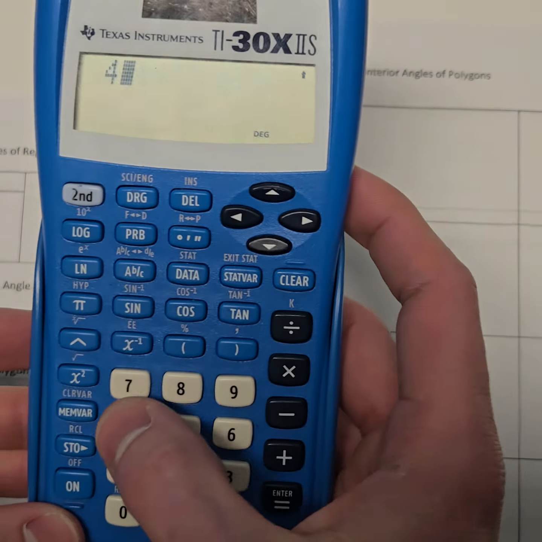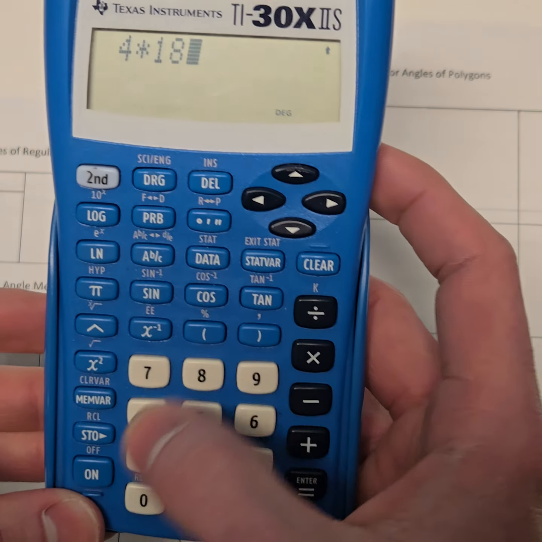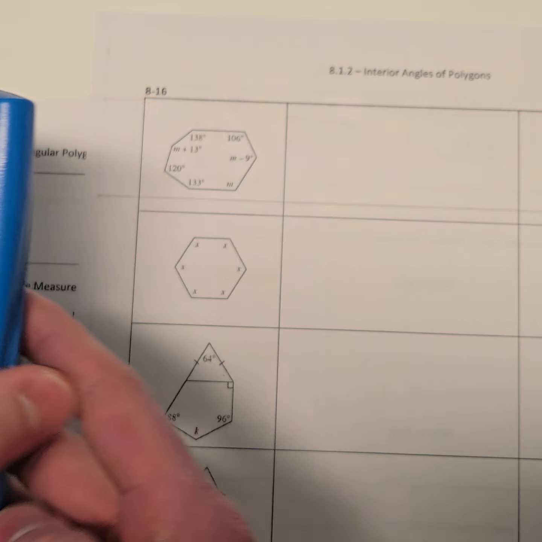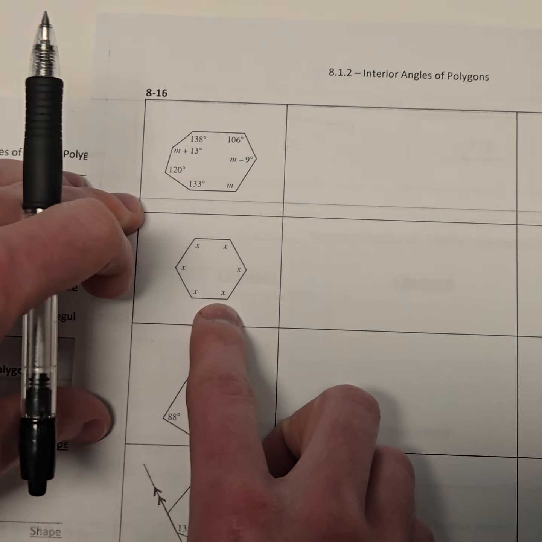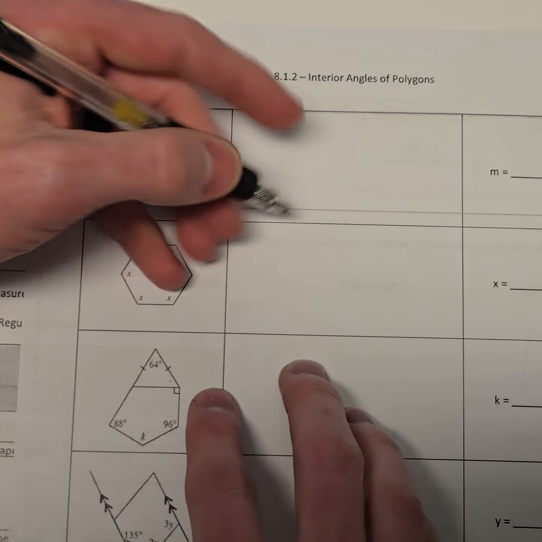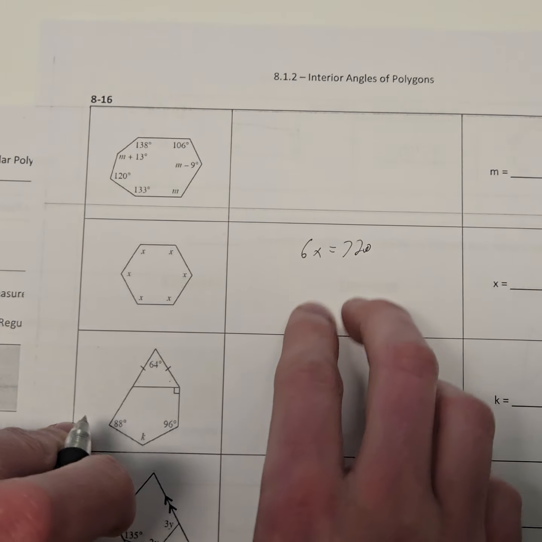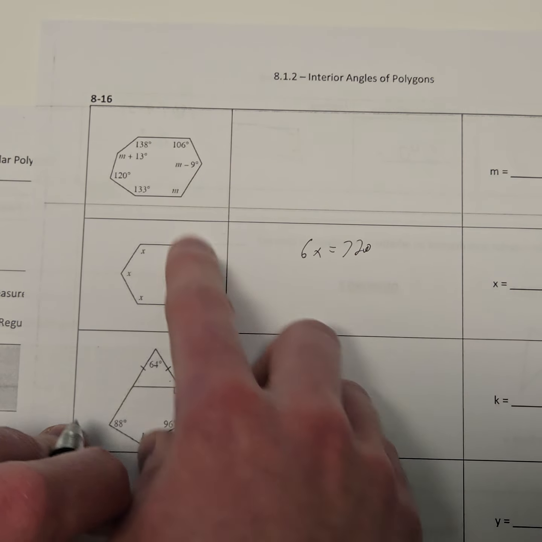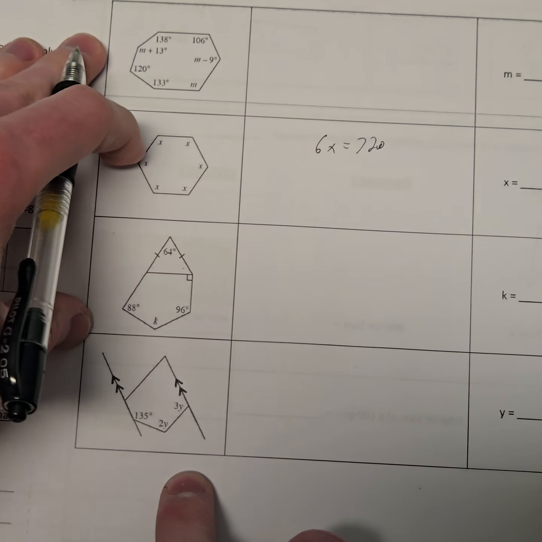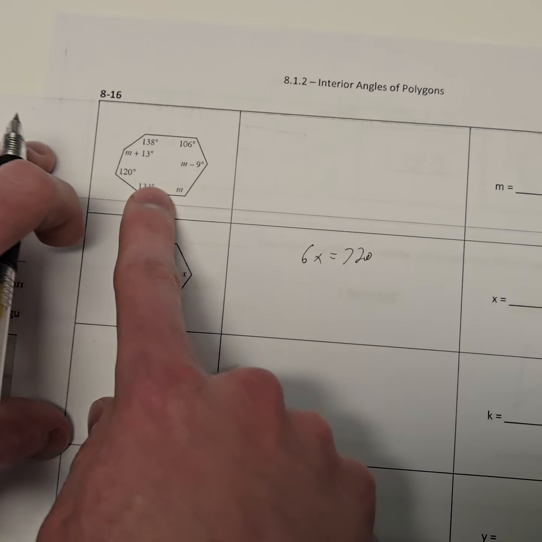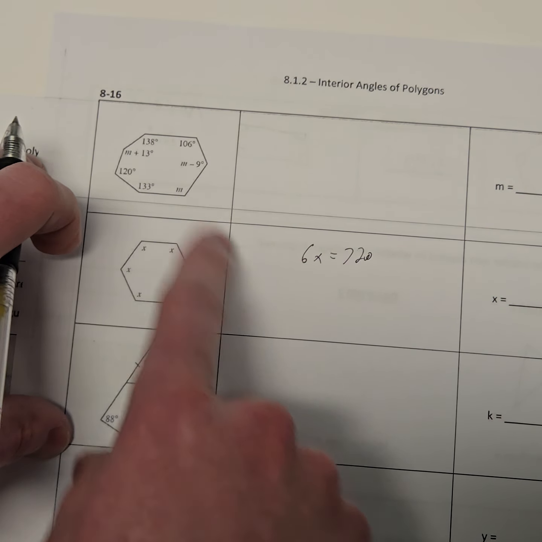Let's see, it's 4 times 180. I'm blanking on that for some reason. Okay, it's 720. So all 6 of these angles add up to 720. So you would say 6x equals 720, and then solve for x. So that's kind of how these examples work. You find your interior sum and write an equation. So hopefully you practiced those.